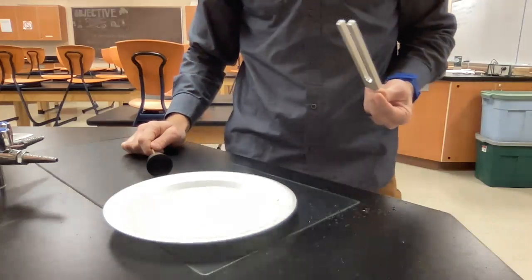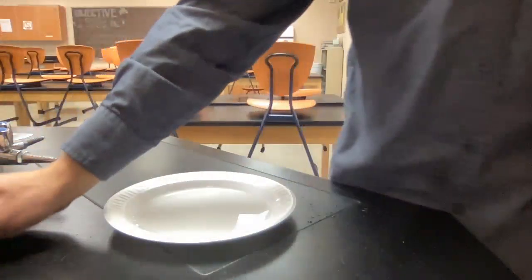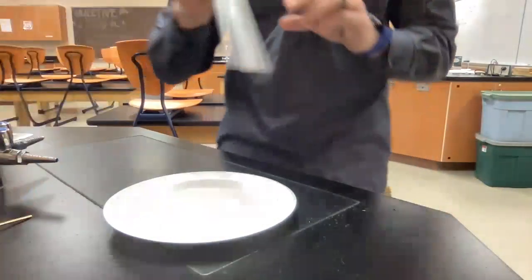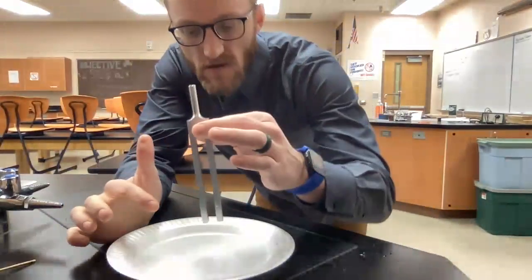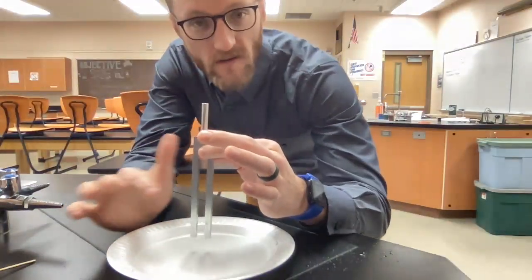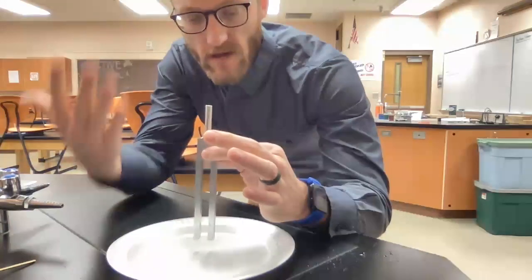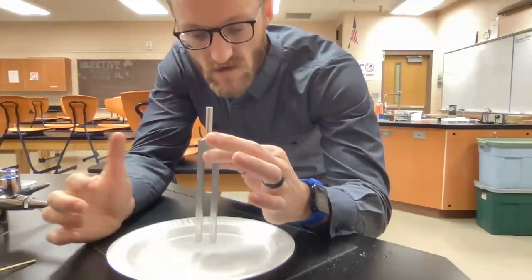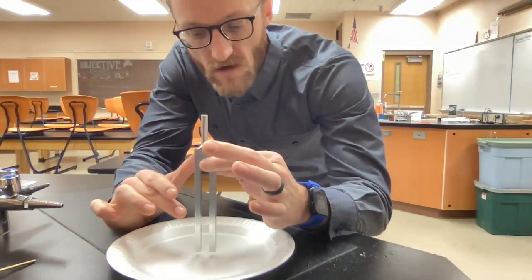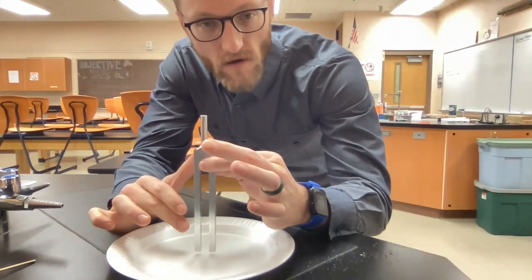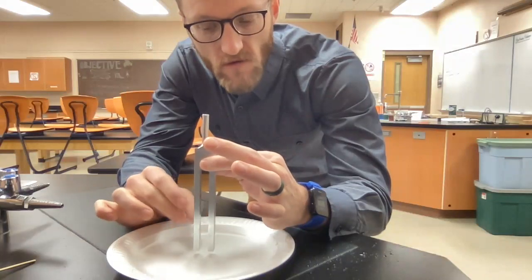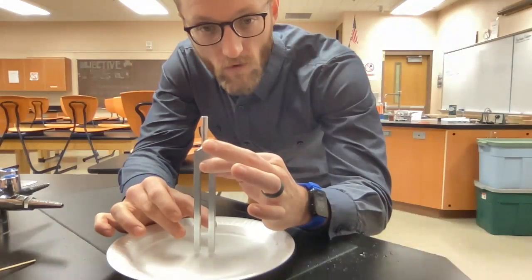Whoa, so neat. Okay. If you could see that, what we hopefully saw was that as we place the tuning fork down into the water, obviously the tuning fork is vibrating, right? So that's how it is compressing the air and creating these sound waves. And as we touched it to the water, it's going to create a disturbance. So hopefully you saw those waves originated from the tuning fork and went away from the tuning fork, right?